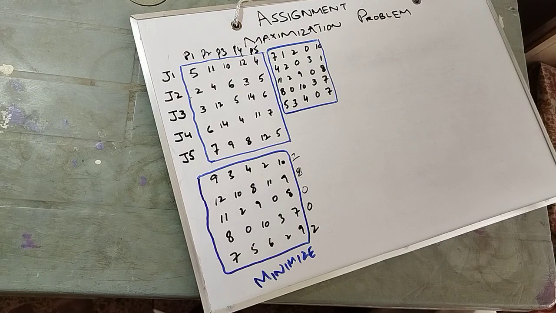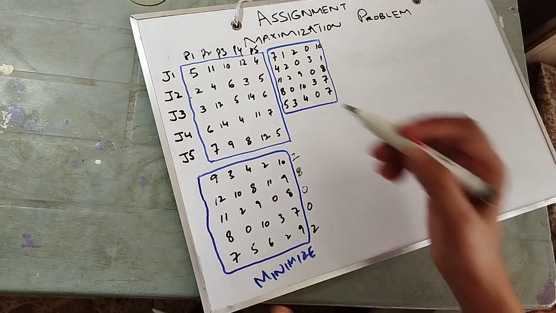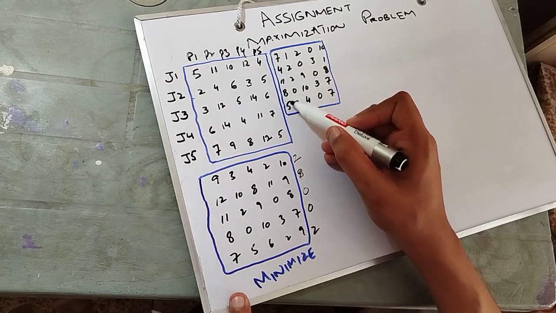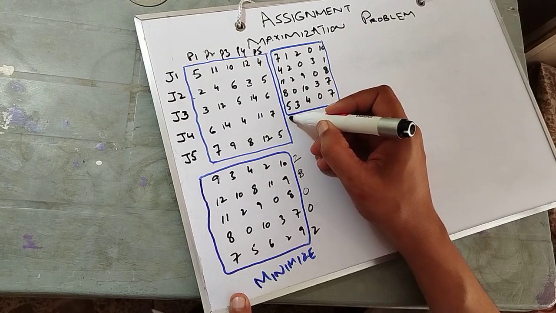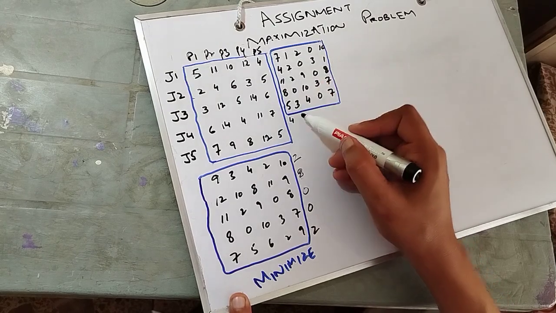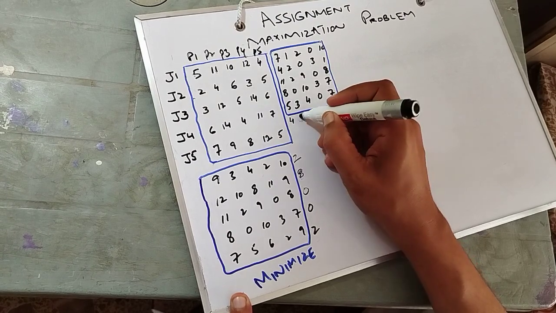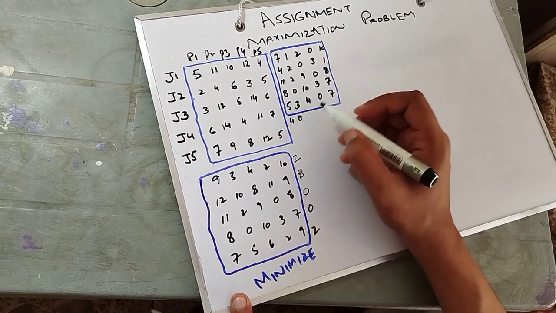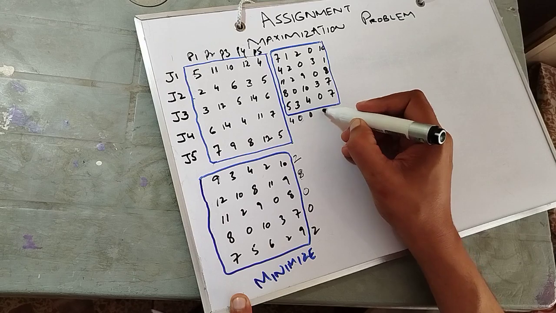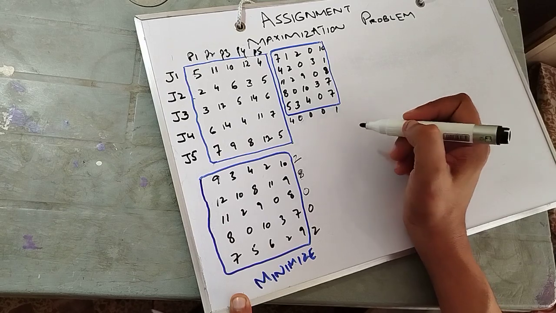Now we have to reduce its column with the smallest values 7, 4, 8, 5. So 4, 1, 0, 0, 0, 0, 1.